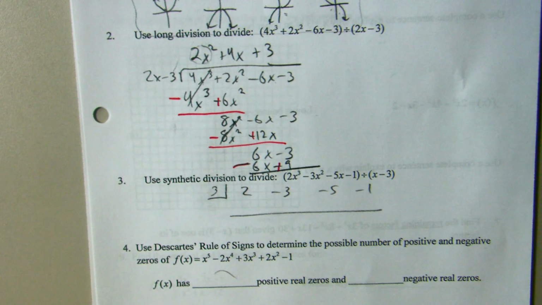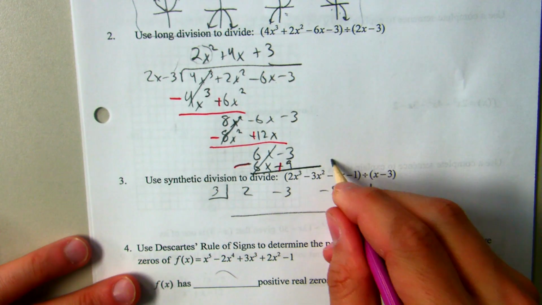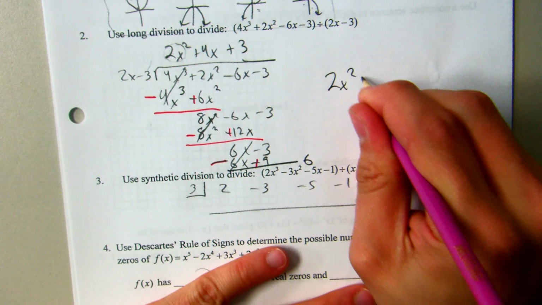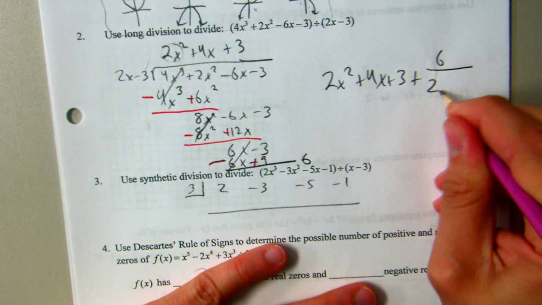You change the signs. I almost didn't do that myself. And it looks like the remainder is 6. So, quotient plus remainder over divisor.